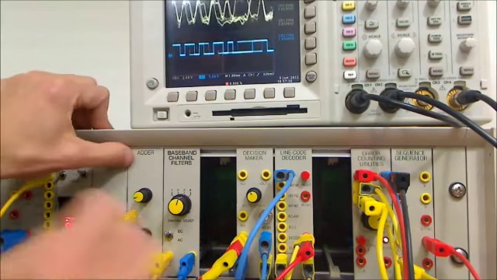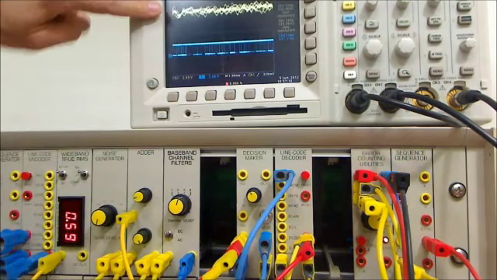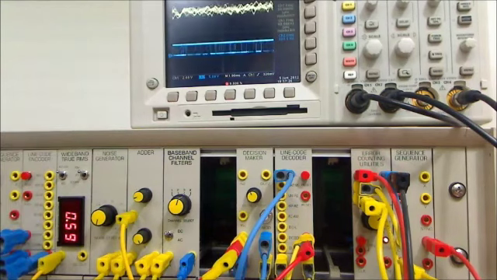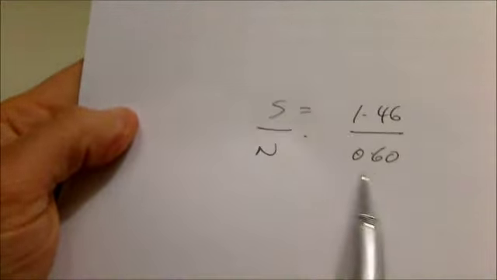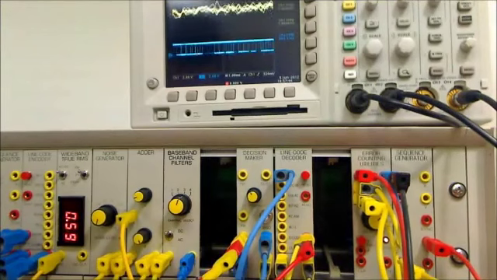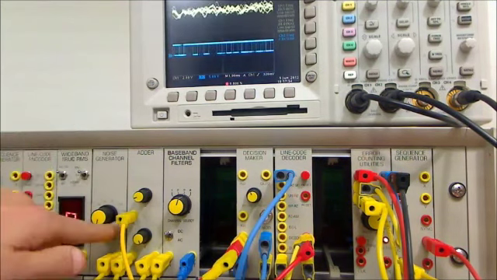Put the noise back in, pull out the signal, pull it out from the line coder. So now we have noise only. And the measurement is 0.6 volts RMS. That's the noise only. So 1.46 is the signal, noise is 0.6. So just write that down. For this particular position of the noise generator, we have 1.46 divided by 0.6, approximately 2, a gain of 2, which corresponds to 6 dB. So we know that that reference point is 6 dB.